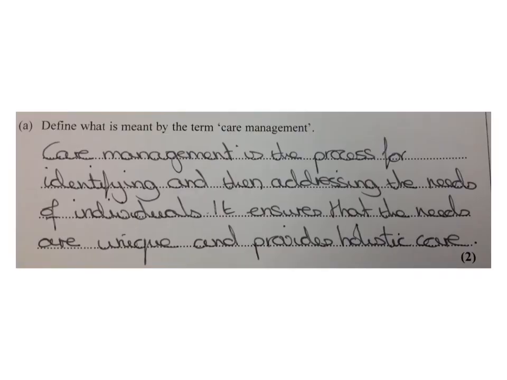On this slide, you'll see what I've said care management is. It's the process of identifying and addressing the needs of the individual. It ensures that the care package is implemented and it promotes individual needs.